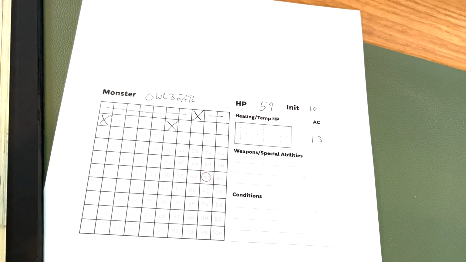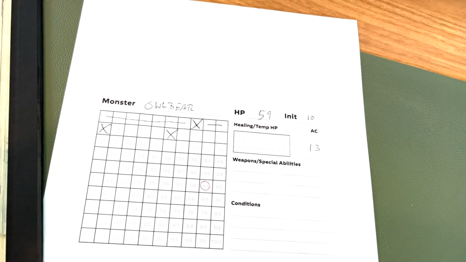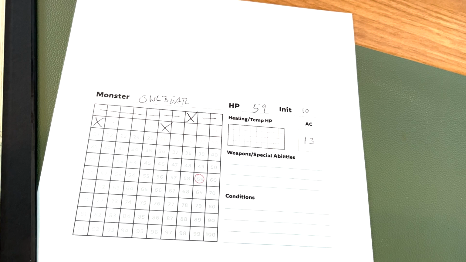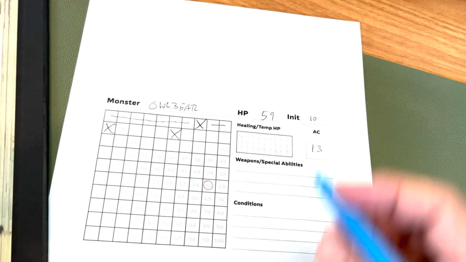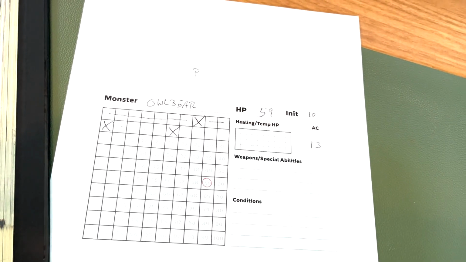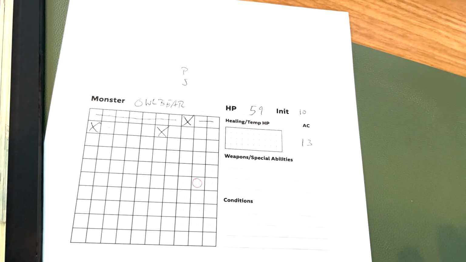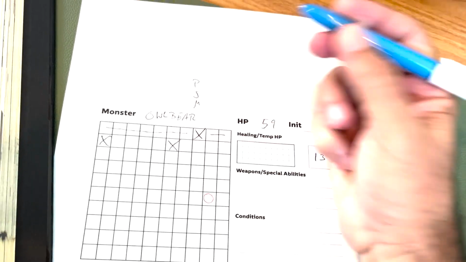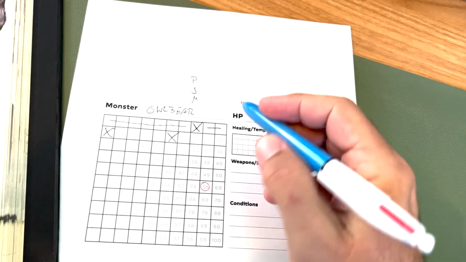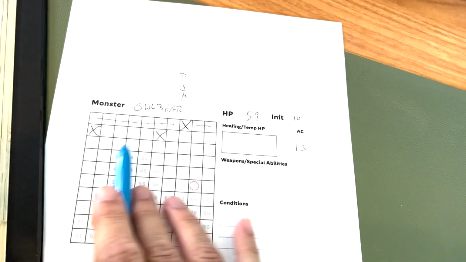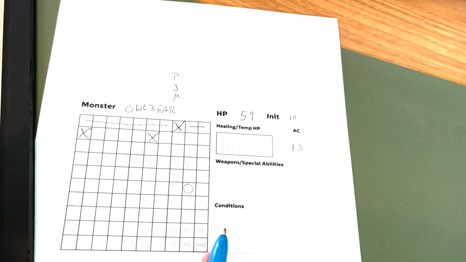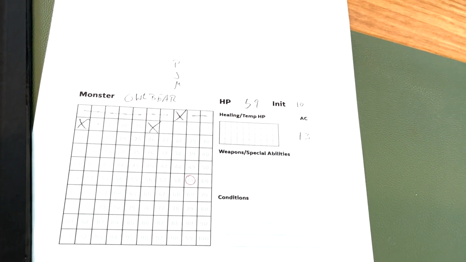Boom, another X. Let's say you want to keep track of the type of damage that the owlbear takes. Well, instead of using X's, you could use a P for piercing. You can use an S for slashing. You can use an M for magic missile, whatever you want to do. That way you're kind of keeping track historically of how the monster got damaged. And maybe you want to put that into your notes later.